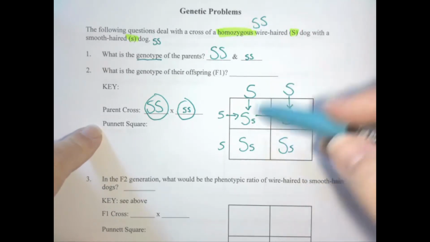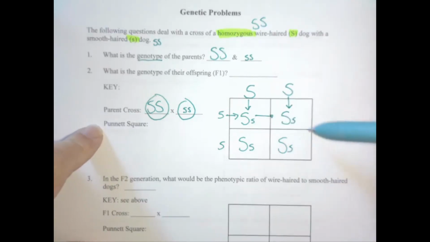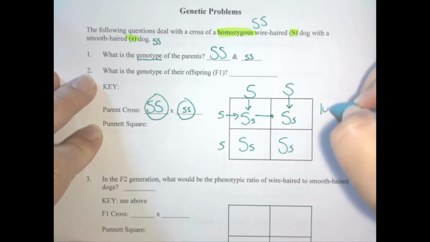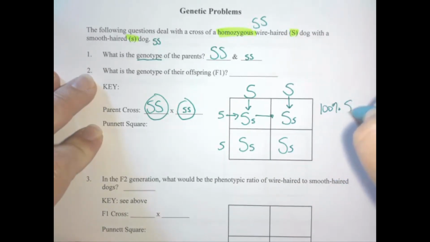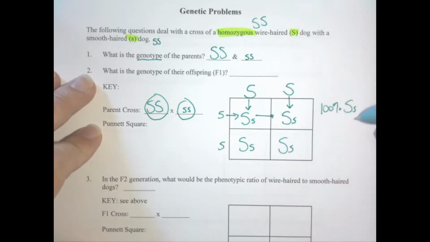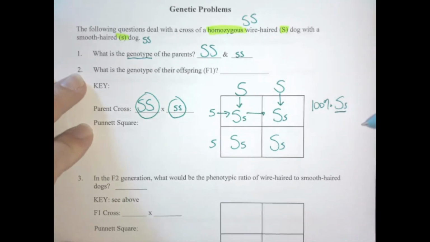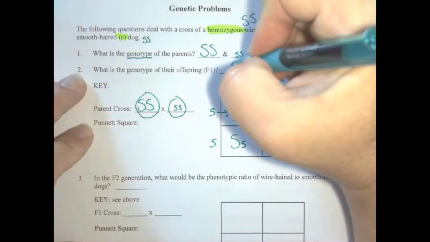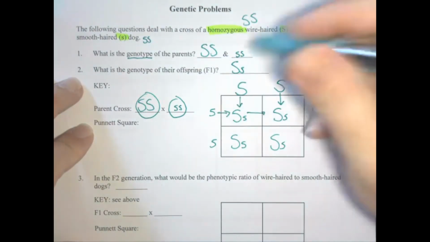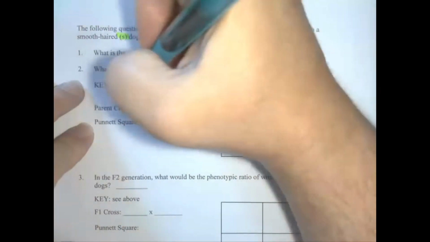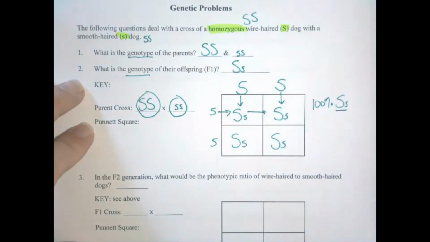If we look at this, you'll notice every one of them is big S, little s. So this is 100% big S, little s, because all 4 boxes have that. And what does that mean? With the genotype, I already have the answer right here with this big S, little s. I can take that and place it in the box or the line. But this is the genotype. If it was asking for the phenotype, it would be wire-haired.